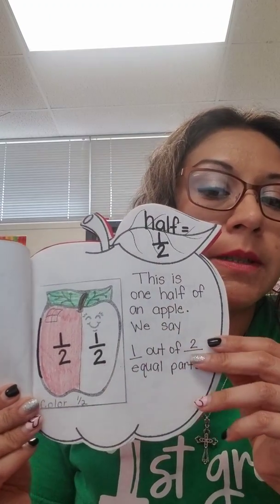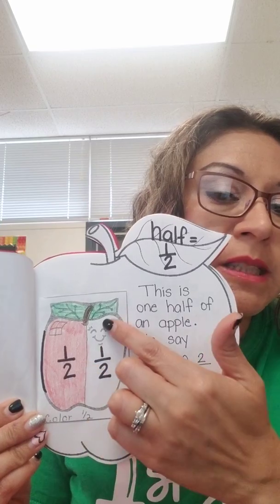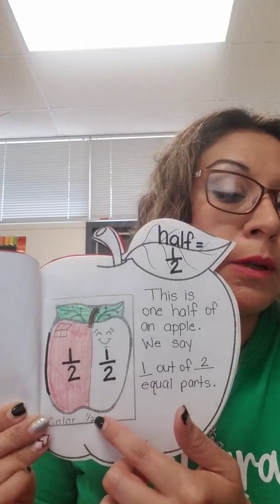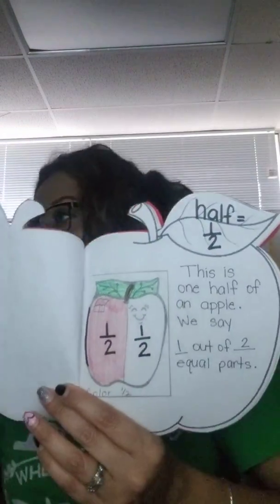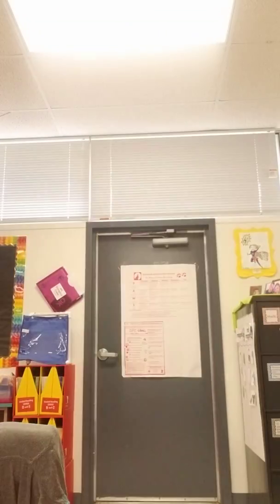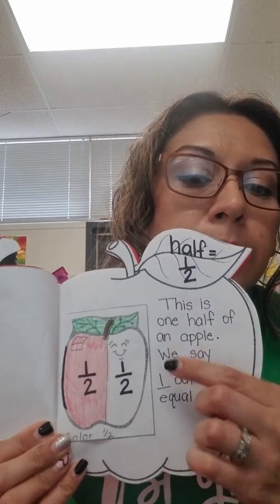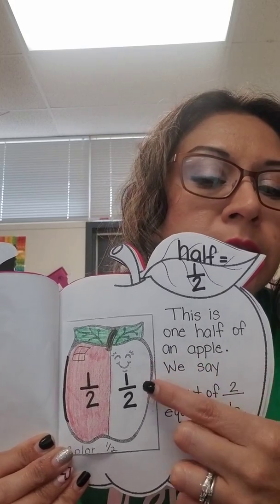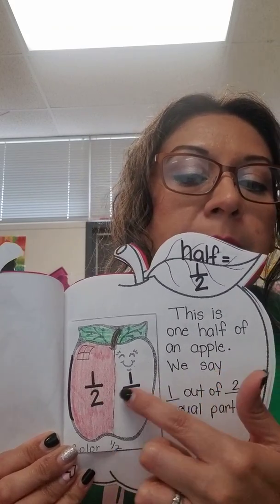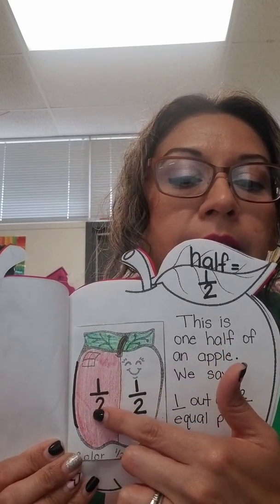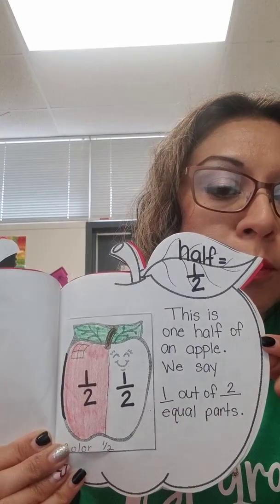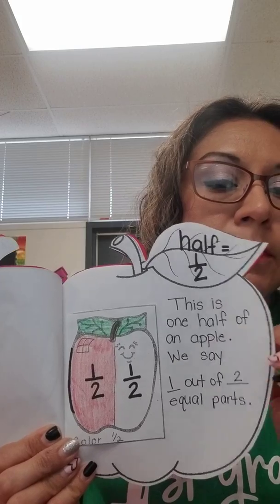And then we have half. If you can see, we have our apple, which has been split right down the middle. And the instructions were: color half the apple. How do we write half? Oops, hang on. Sorry, the lights turn off automatically. So how do we write half? We write 1, and then a line underneath the 1 and a 2. We say 1 over 2. This is half. Half the apple, because we have one piece out of two pieces. This is 1/2 of an apple. We say 1 out of 2 pieces, out of 2 equal parts.